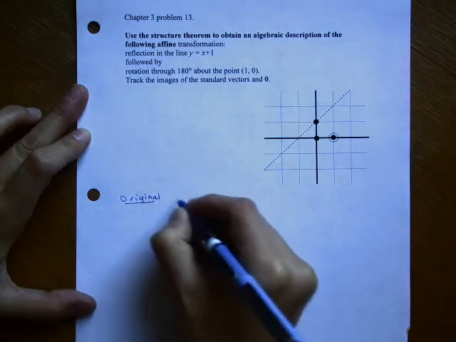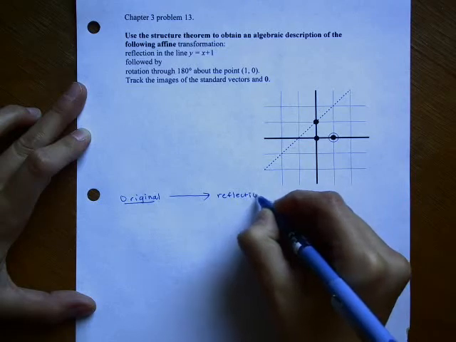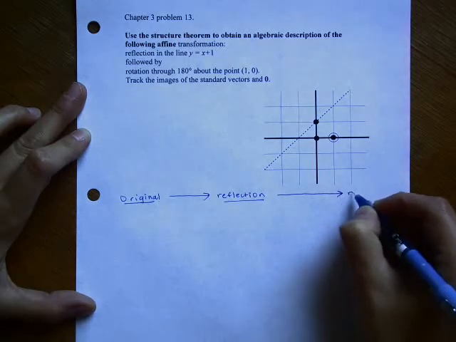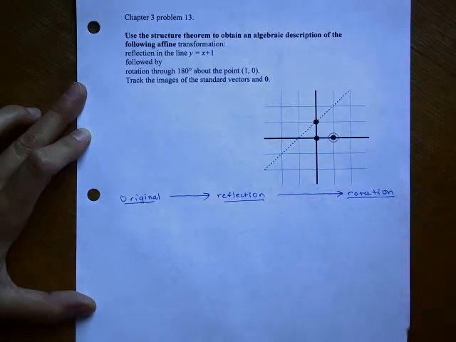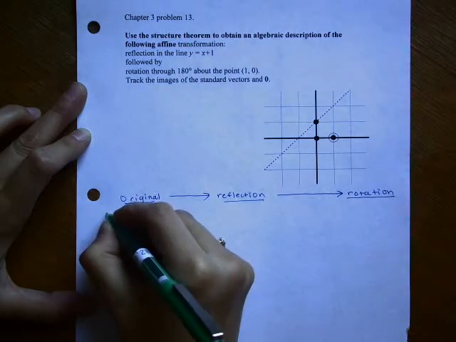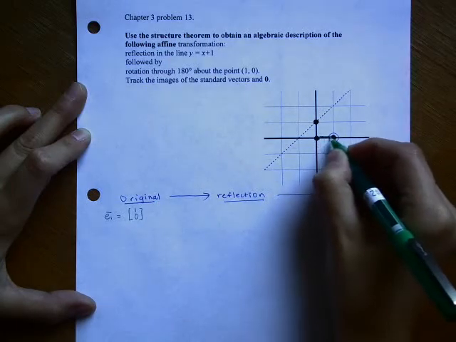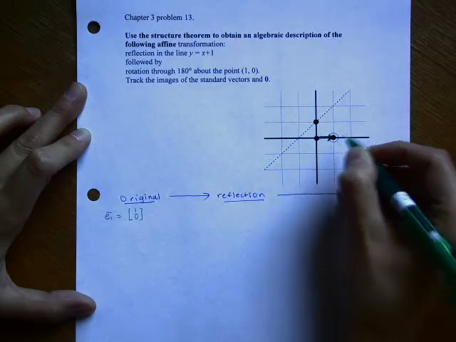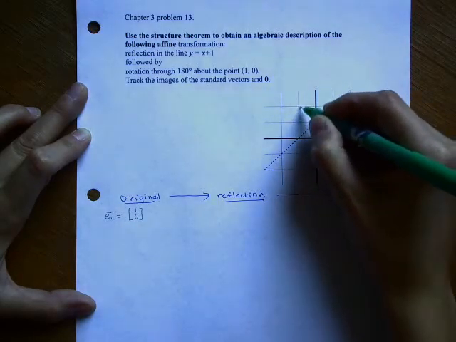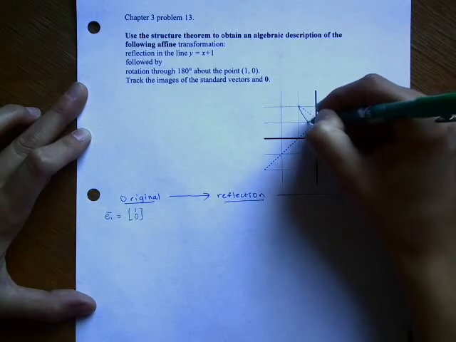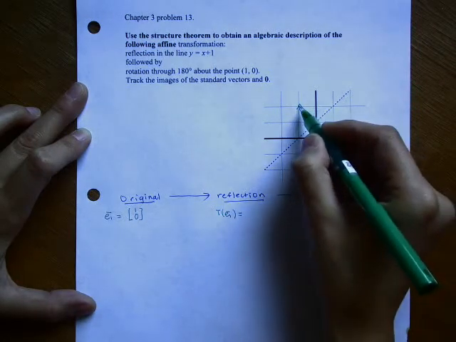So we start with our original, and then we do a reflection across the line y equals x plus 1, and then we do a rotation around the point 1, 0. Let's start by tracking our e1 vector, which starts out equal to 1, 0. So there's our e1 vector. Now to reflect it across the line, it's going to end up here. So our first transformed e1 vector is equal to -1, 2.